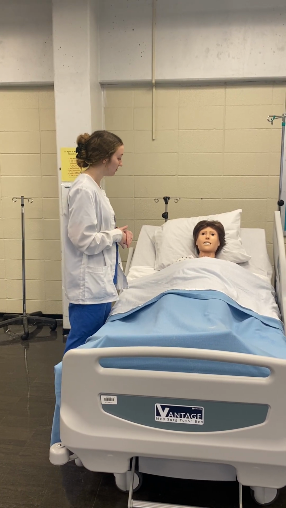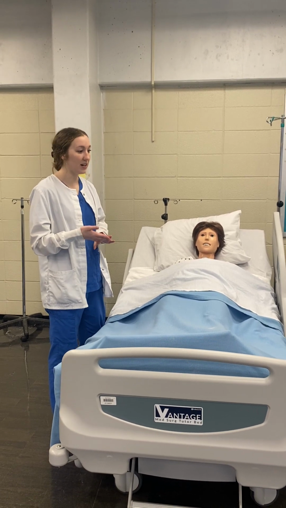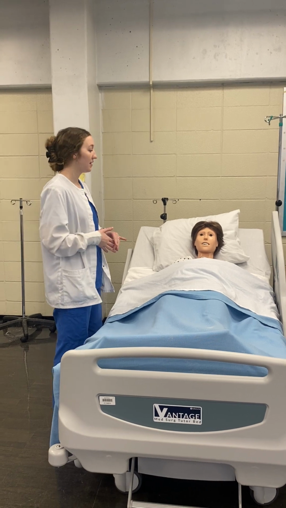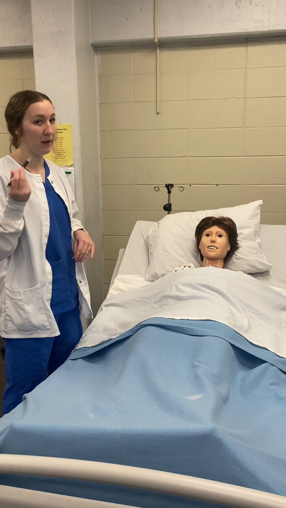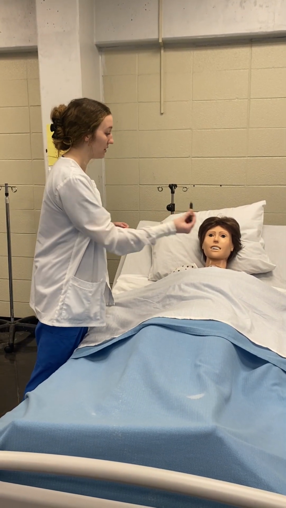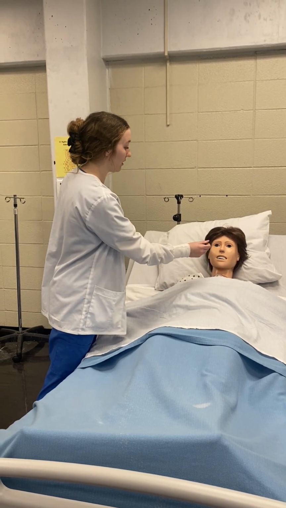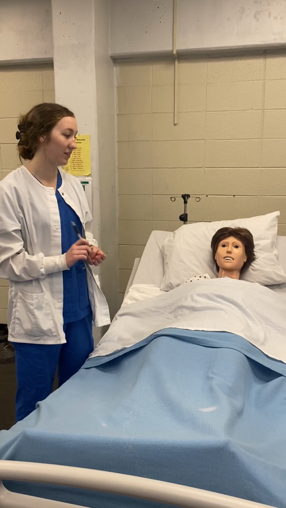I'm going to do my Glasgow Coma Scale. So I'm assessing their eye opening, their verbal response and motor response. And then I would use a pen light, and I'm going to assess their pupils. So I'm going to have them look in my eyes, and I would look in their eyes with my light, and I'm assessing if their pupils are equal, round, and reactive to light.